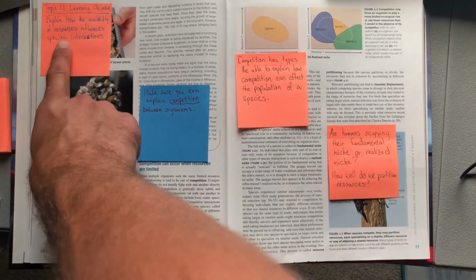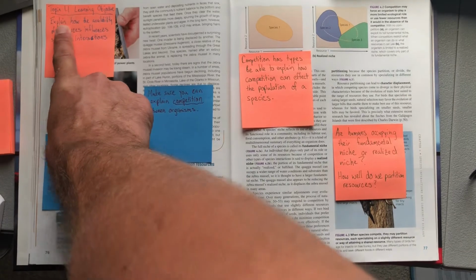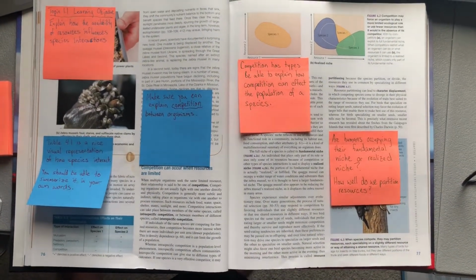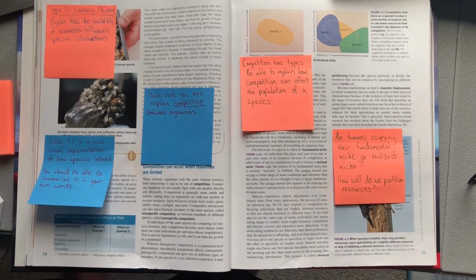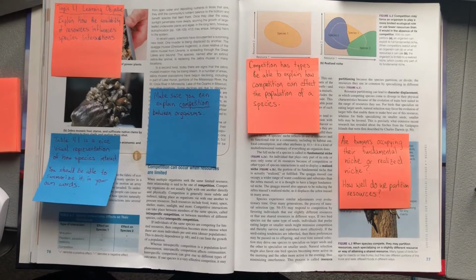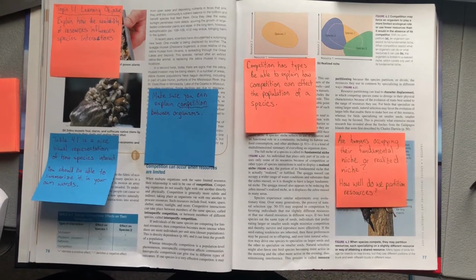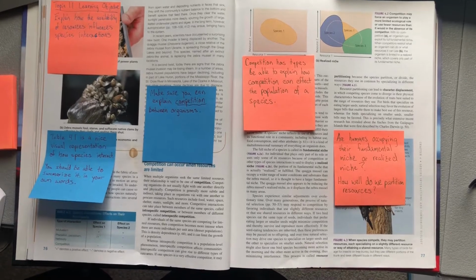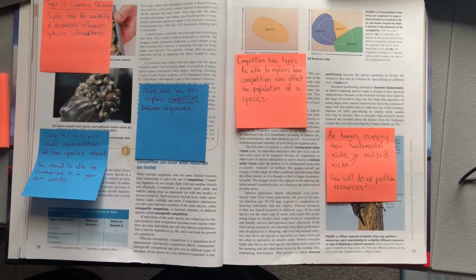So, topic 1.1, our learning objective here is to explain how the availability of resources influences species interactions. And as I said in our last video, a really easy way to turn that into an essential question for our notes is: how does the availability of resources influence species interactions?